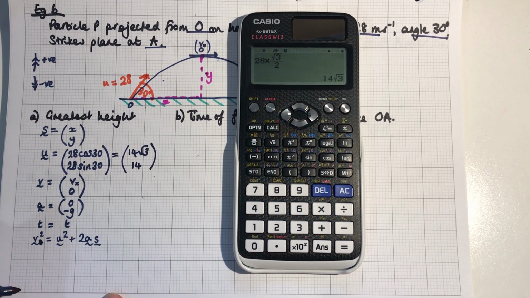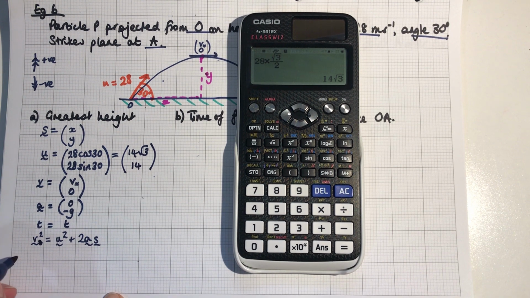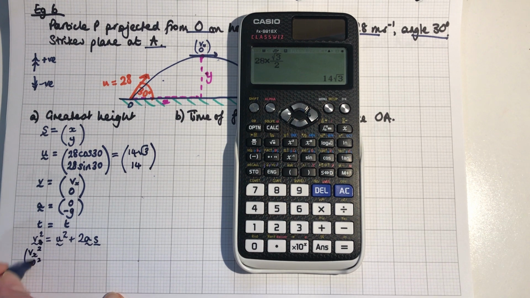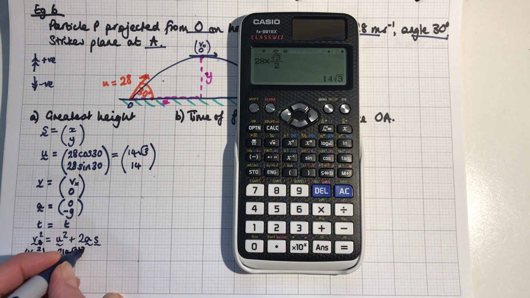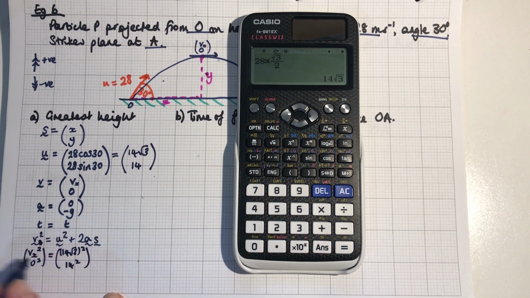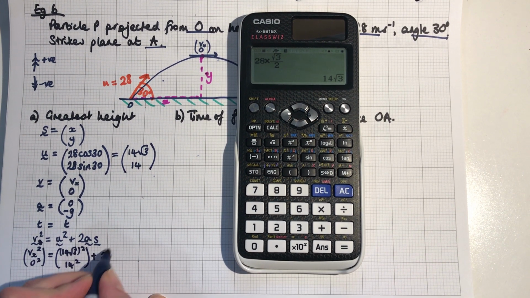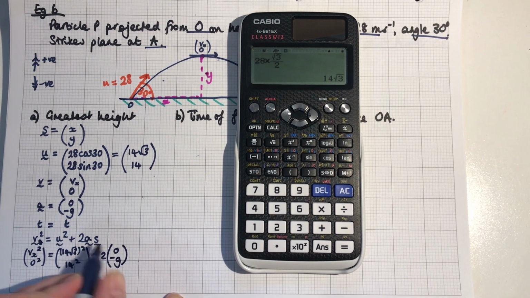Now let's plug what we can into this calculation. So we've got Vx squared and 0 squared equal to 14 root 3 squared and 14 squared, that's my U squared there, plus 2 times A times S.